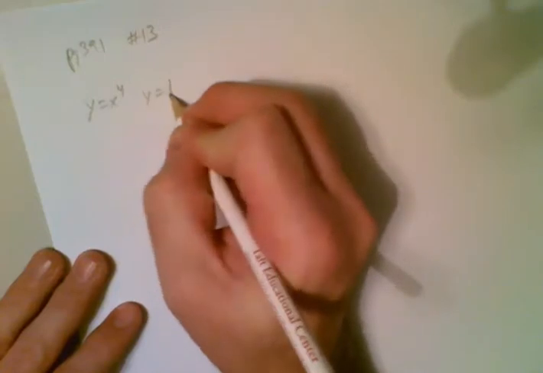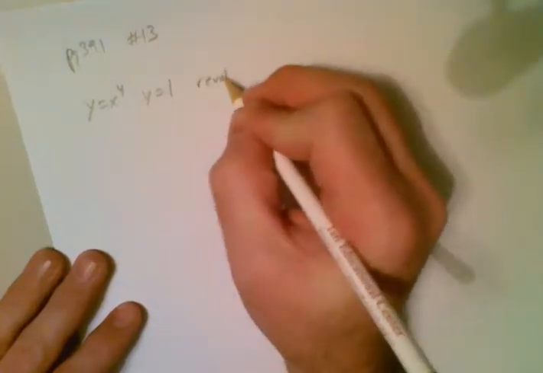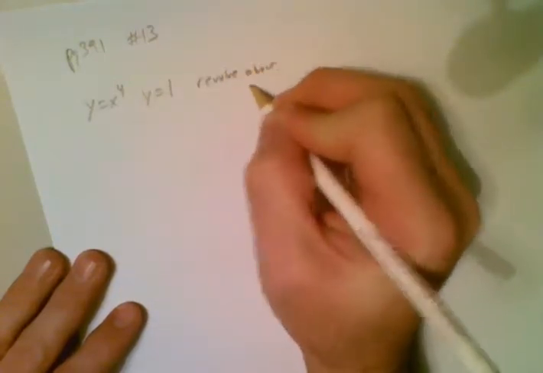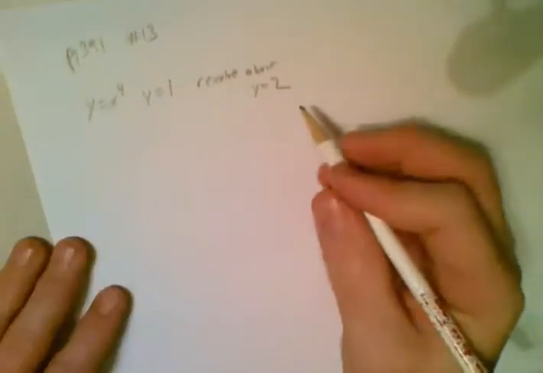So let's do that. The functions are y equals x to the fourth and y equals 1, and we revolve about y equals 2. There are a lot of different little pieces here, so let's do this one. It's a good one to do together.